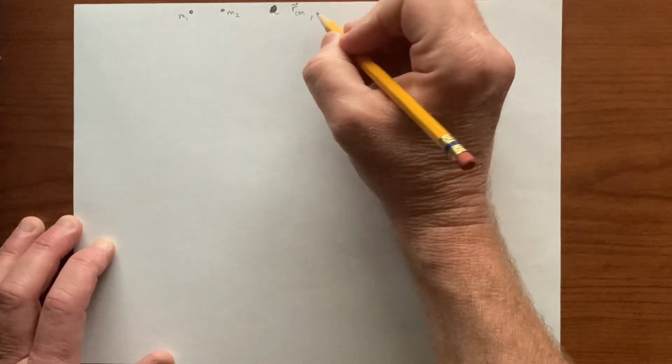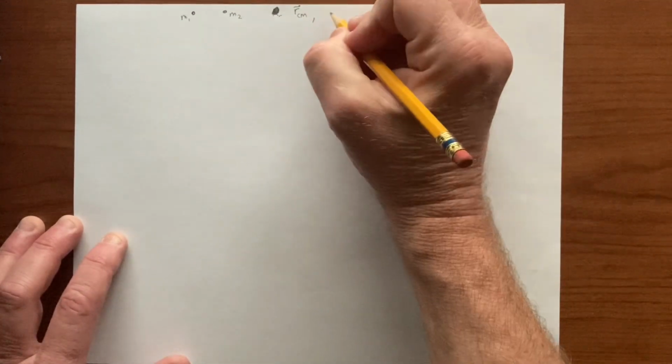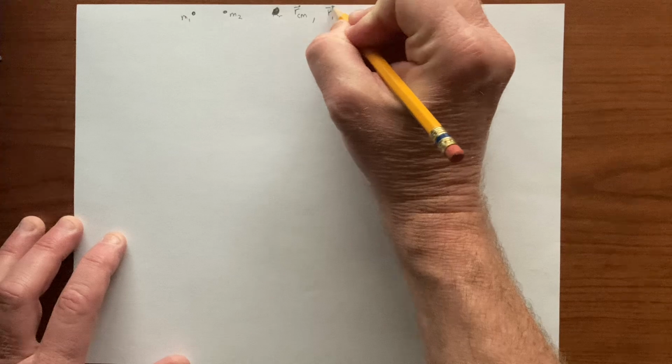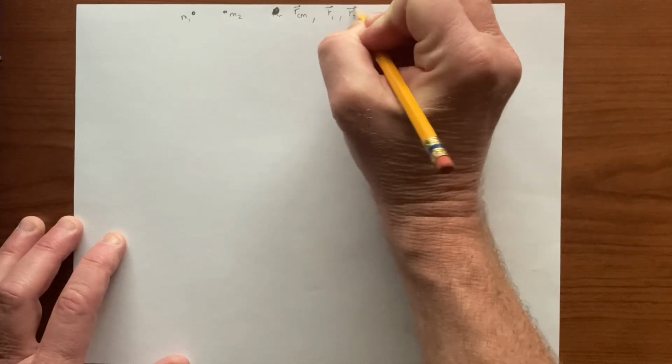So if we want to look at things in terms of coordinates that involve the center of mass, and then we have r1 and r2, right?